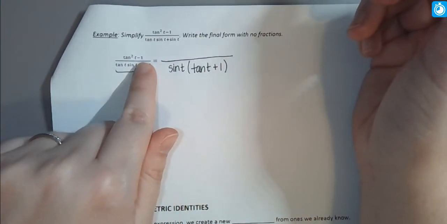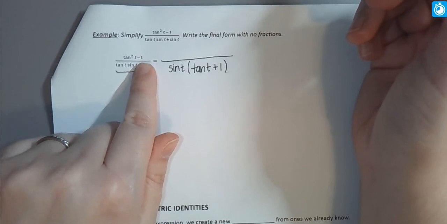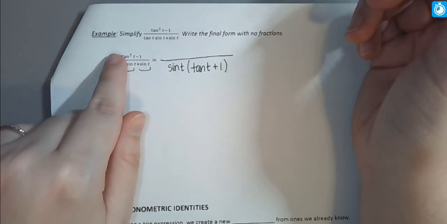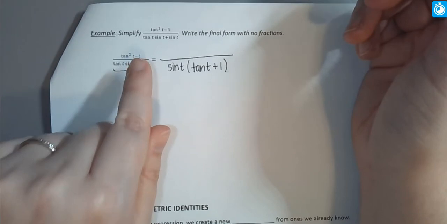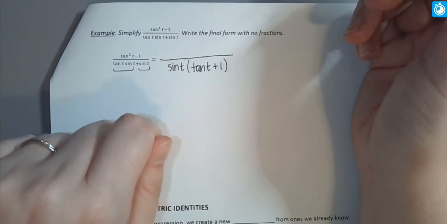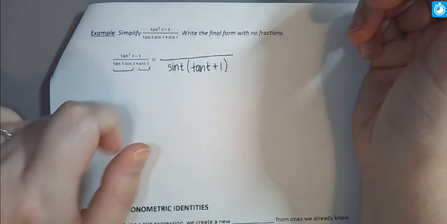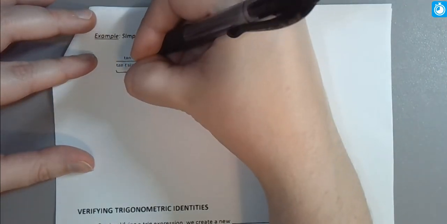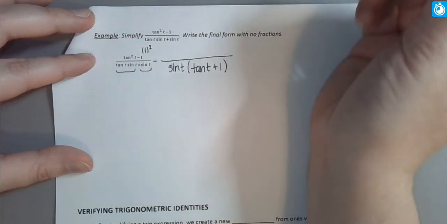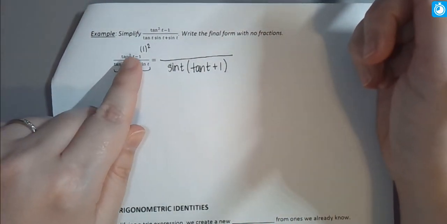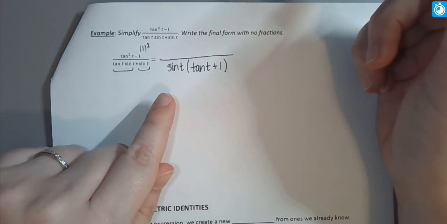These two terms don't have anything in common except a 1, and factoring out a 1 does nothing. However, this is a special case. We actually have a difference of squares. It may not be obvious, but if we think of 1 as 1 squared, we have something squared minus something else squared.